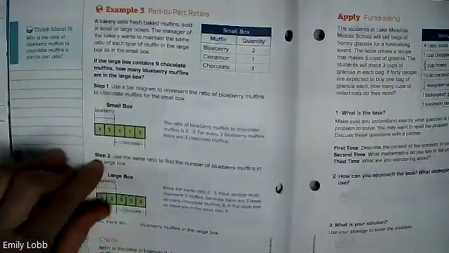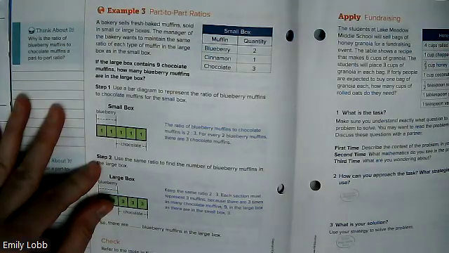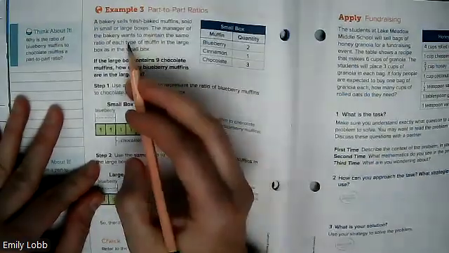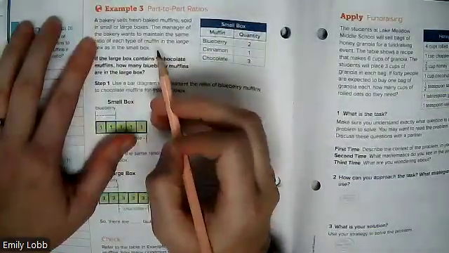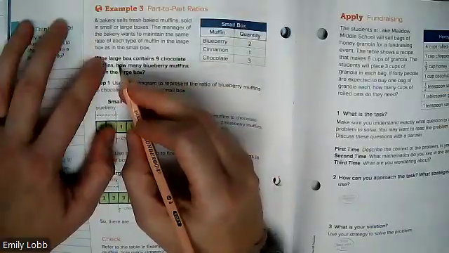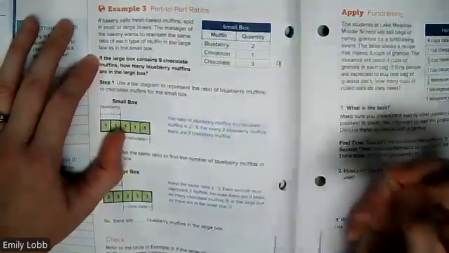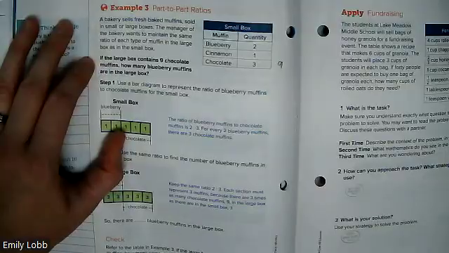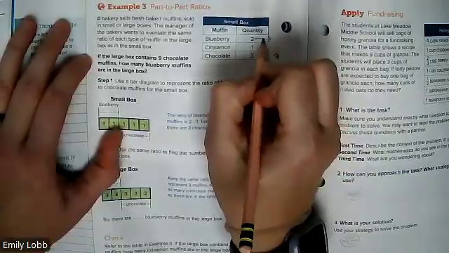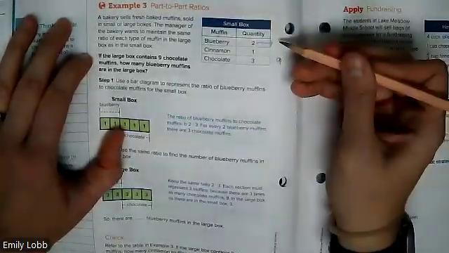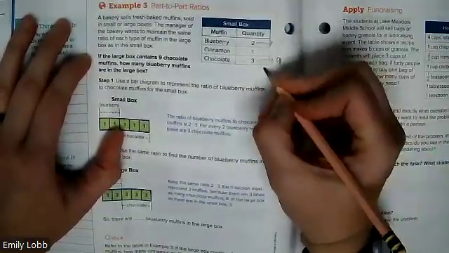All right, now we have part to part, but it's the same concept, right? We're looking at muffins, small and large boxes again, like the small and large vases. The manager wants to maintain that ratio in the large and the small. So if the large box contains 9 chocolate, I'm going to make another column here. There's a 9 there. How many blueberry muffins? So I want to know how many blueberry muffins are in this box. So I'm trying to figure out, what do I do to the 2 to get my large quantity? Well, what did I do to my 3 to get my large quantity?